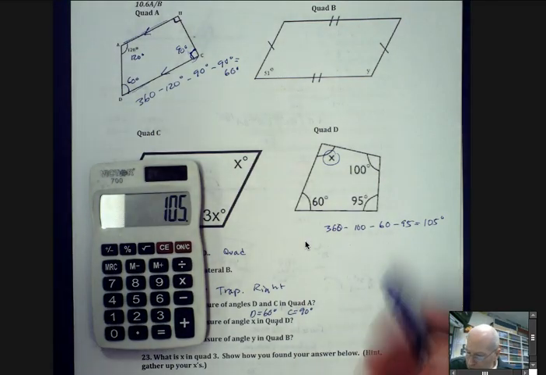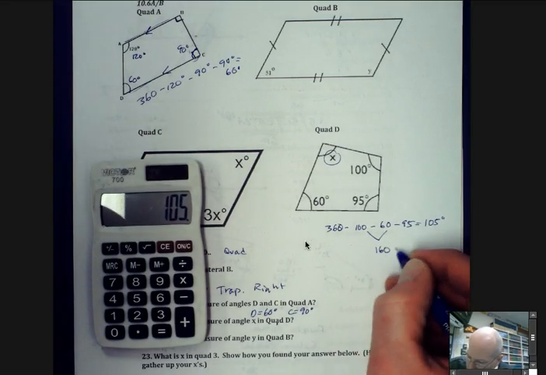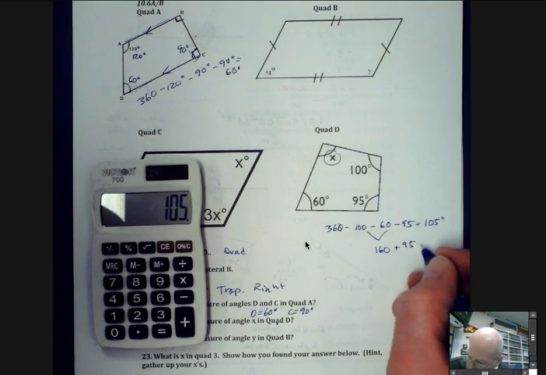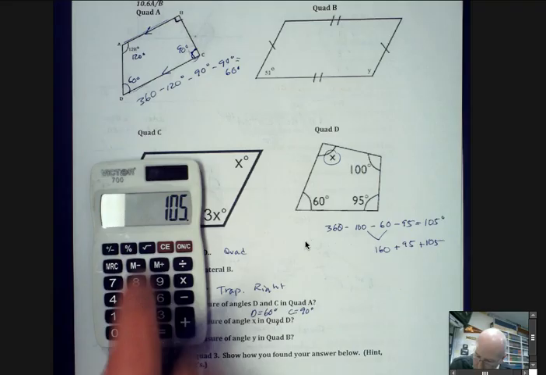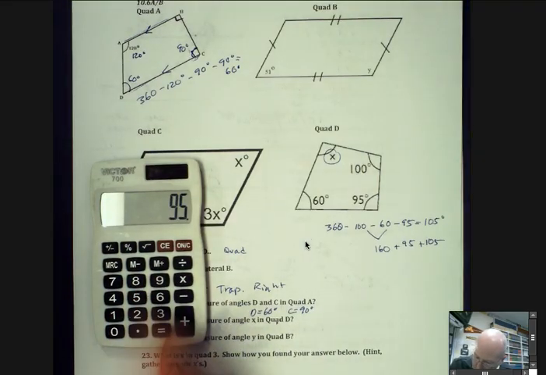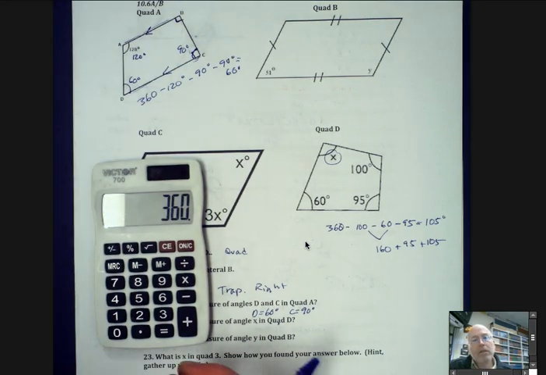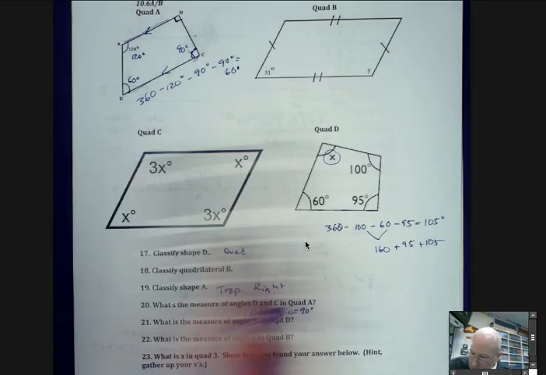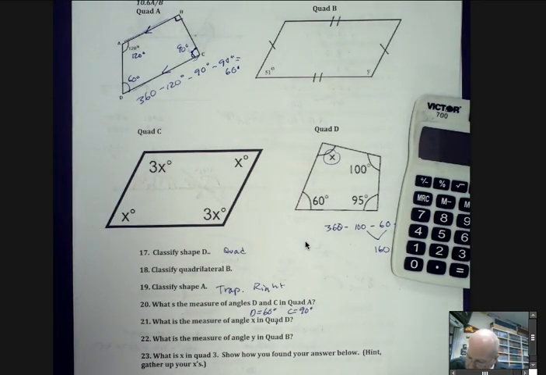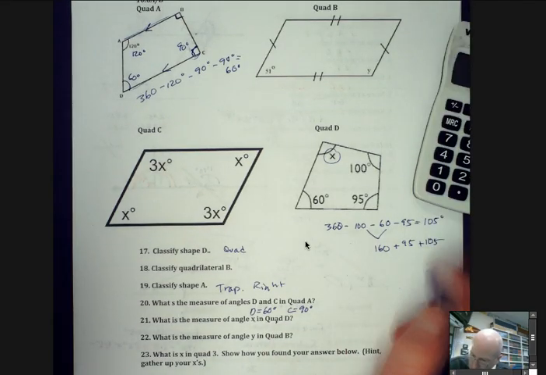All right. You can double check it too. This is 160. And this is 95. And this is 105. And start adding things up too. Okay, there's my 105 already in the calculator. I'm going to add 95 to that. And I'm going to add 160. And I'm back at my 360. Okay? Try to check your work. Make sure you don't miss anything easy. So angle X up here was 105 degrees.